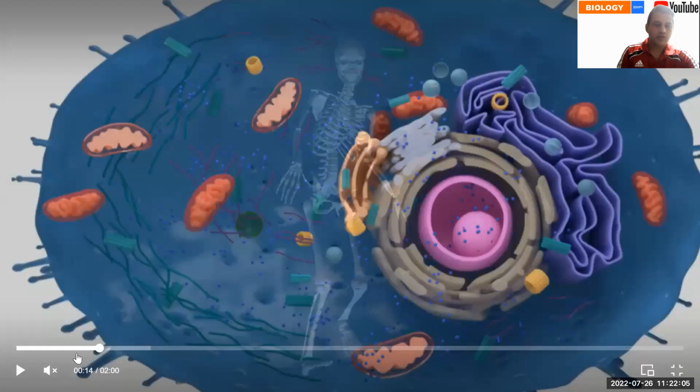Okay, here you go. Now you see a lot of structures that you learned: mitochondria, nucleus, nucleolus, RER, SER, vesicles, Golgi. You see some kind of cable-like things distributed all over the cytoplasm; that is actually the cytoskeleton.